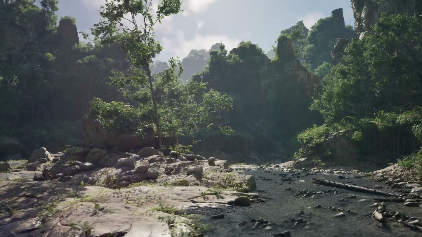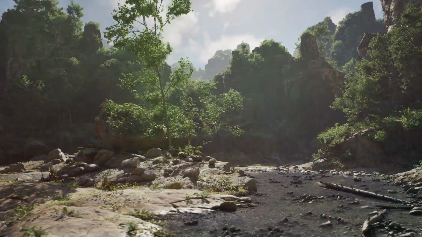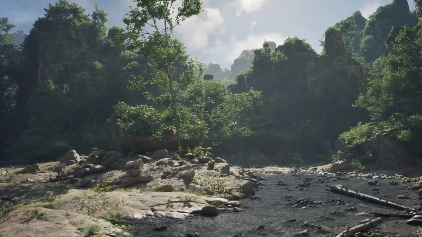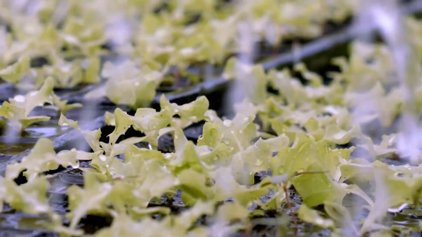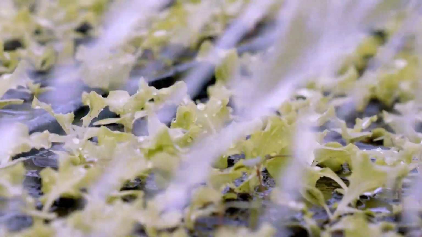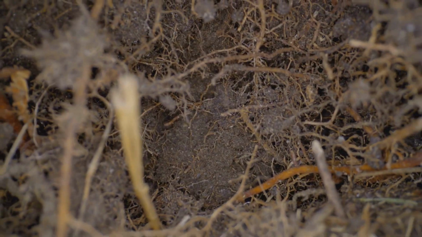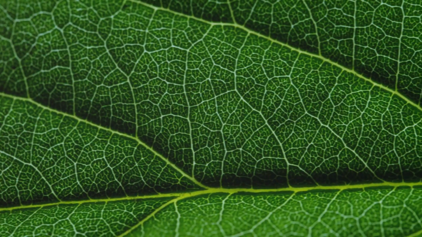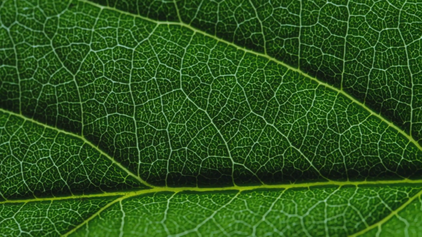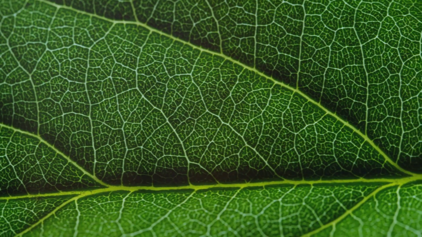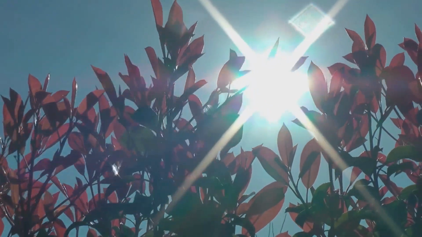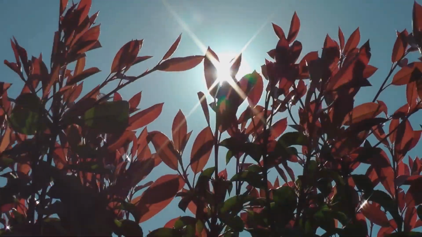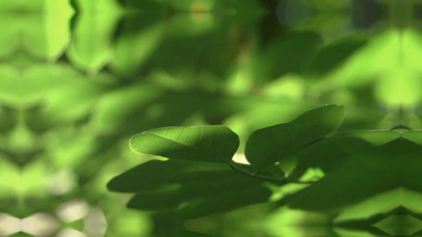Section 5. Water and carbon dioxide. Essential ingredients. Water and carbon dioxide are essential ingredients in the photosynthesis recipe. Water, absorbed through the roots, provides the hydrogen atoms needed to build sugar molecules. Carbon dioxide, entering through tiny pores on leaves, provides the carbon atoms. These elements, combined with sunlight's energy, form the building blocks of life.